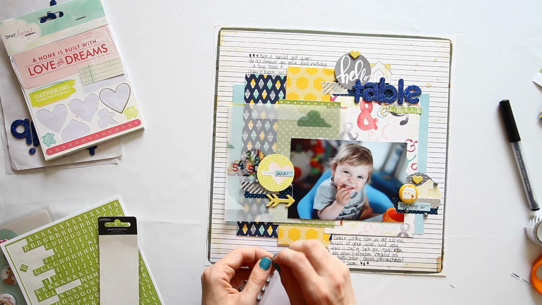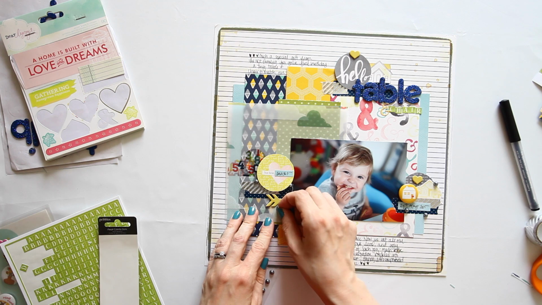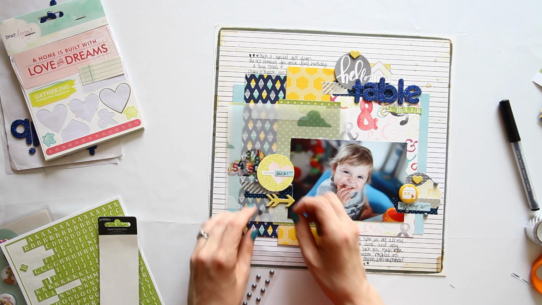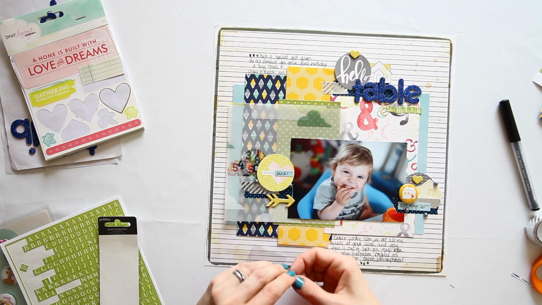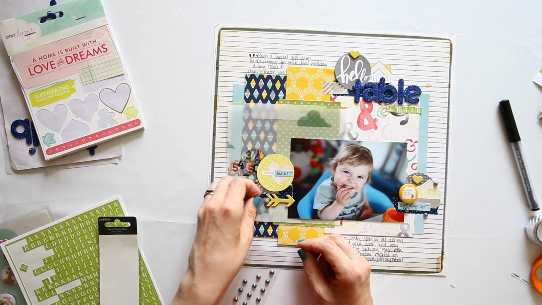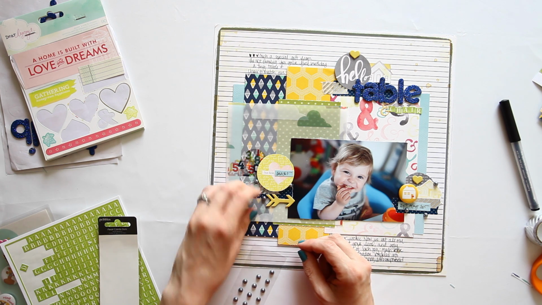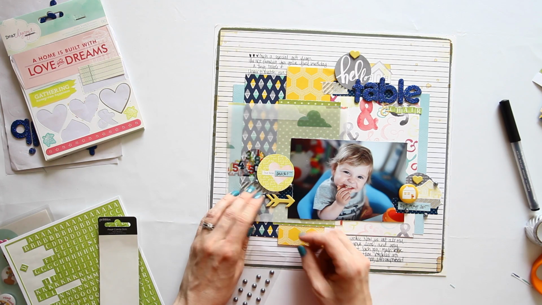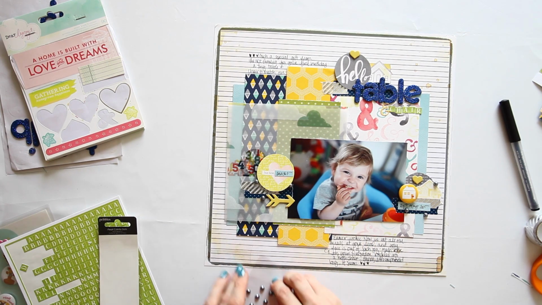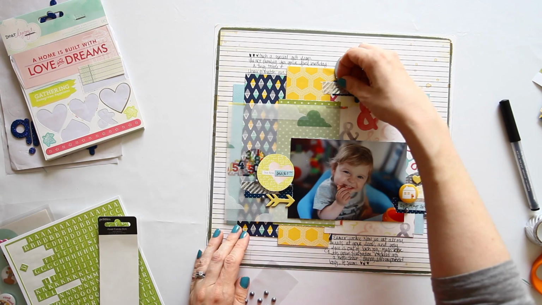Sometimes it doesn't work for them to overlap, so sometimes you end up with one just a little bit more free in the design, but I think this would still be okay. Just overlap to there. Oops. And then up here at the title.